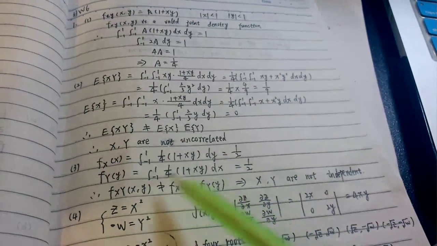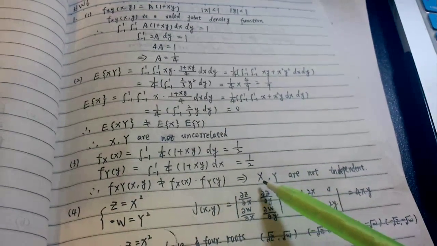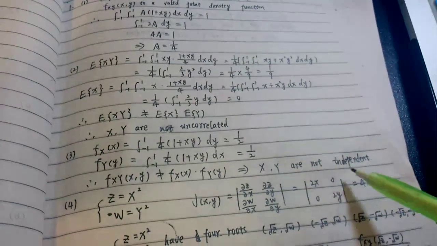So these two parts are not equal. So we can conclude that X and Y are not independent.